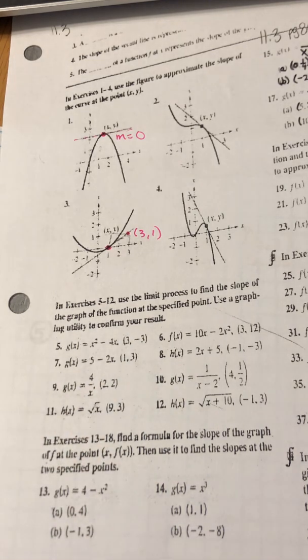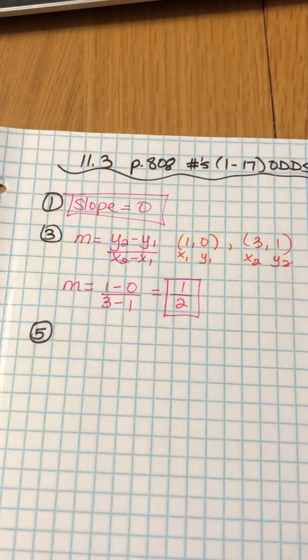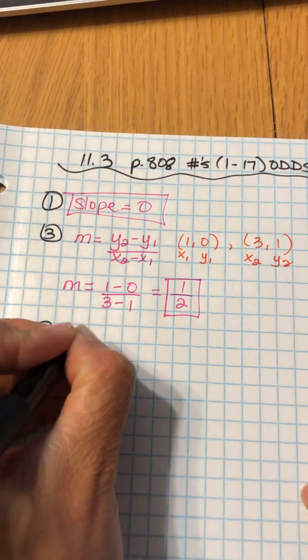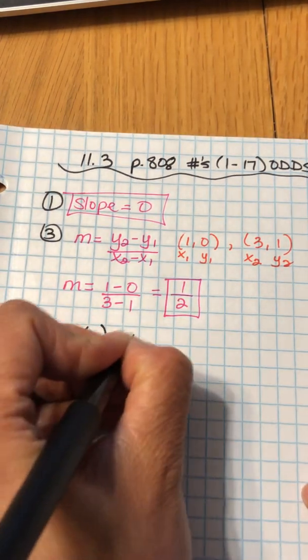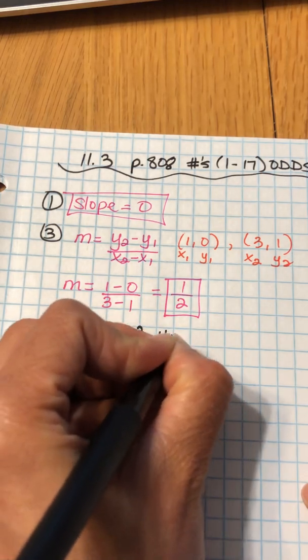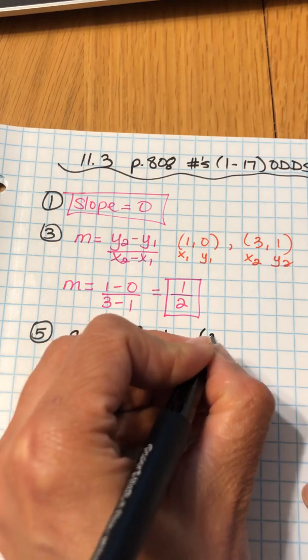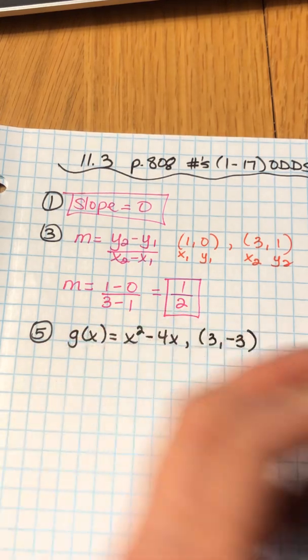Or we could just do what Mrs. Ardito showed us in the video, which is what I'm going to do. So they gave us the function. I'm just going to copy it down. g of x equals x squared minus 4x. And it is at this specified point 3, -3.